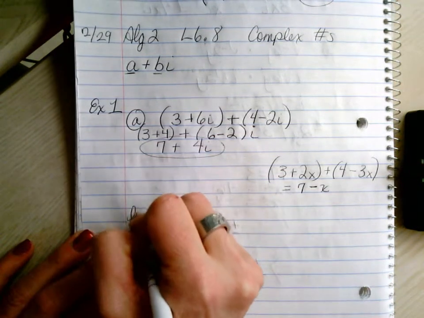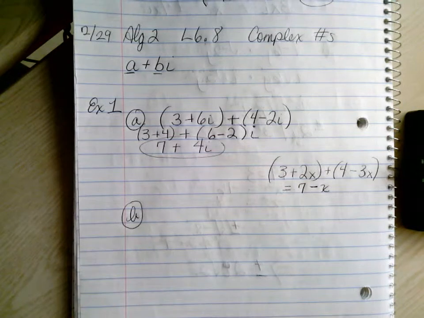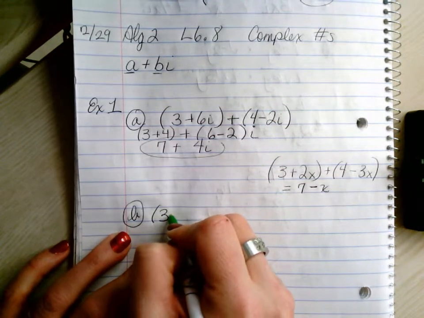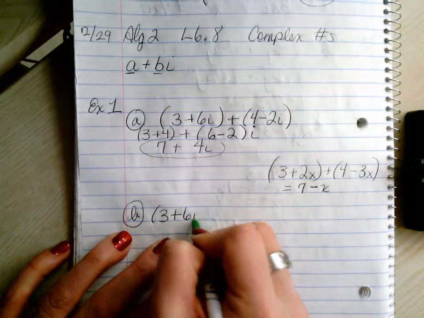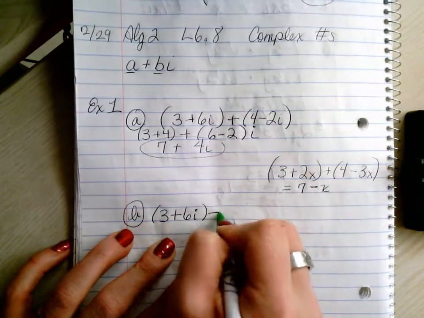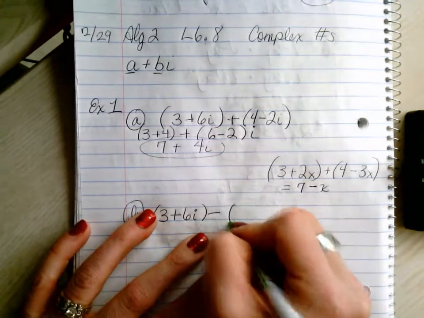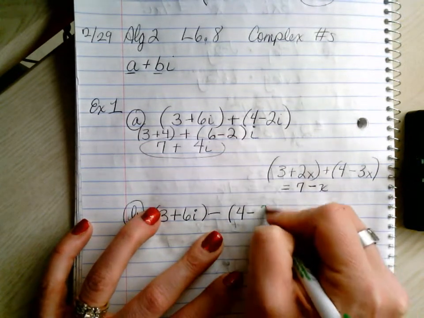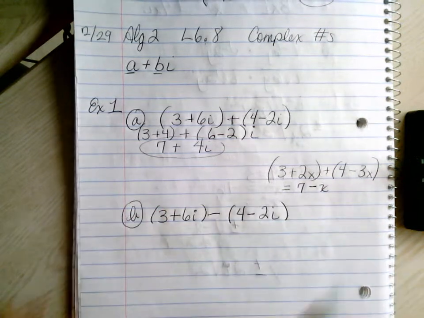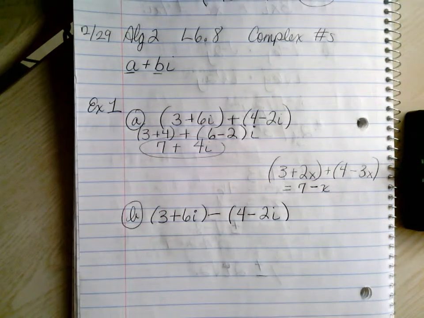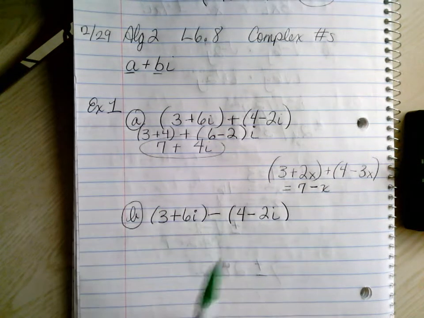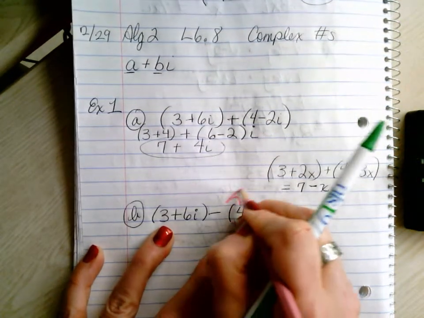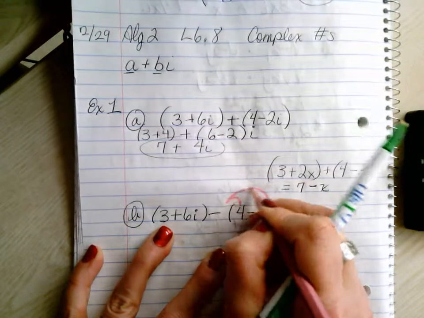B works very similarly, and even though it's a negative, we're going to treat it all the same. And I even like to use the rules that I always use with negatives and positives. Minus 2I. Okay? This negative number affects both the 4 and the 2.